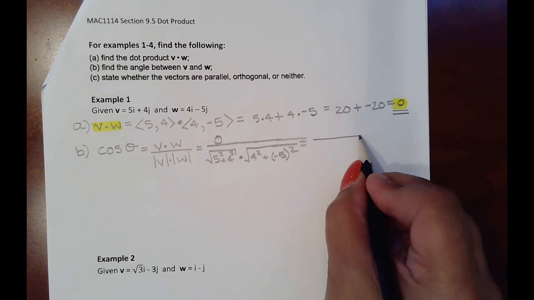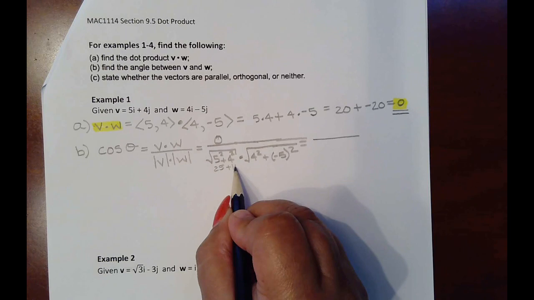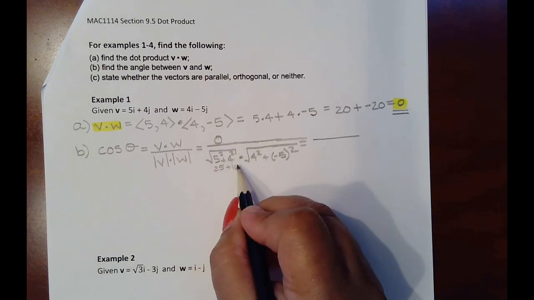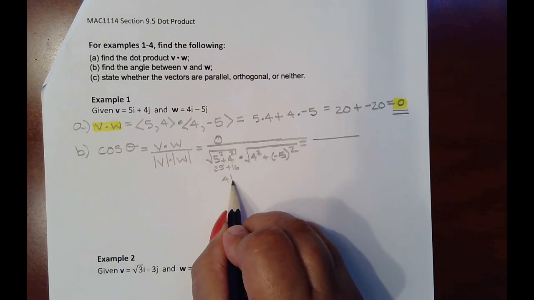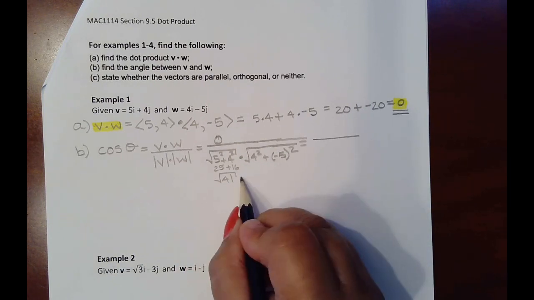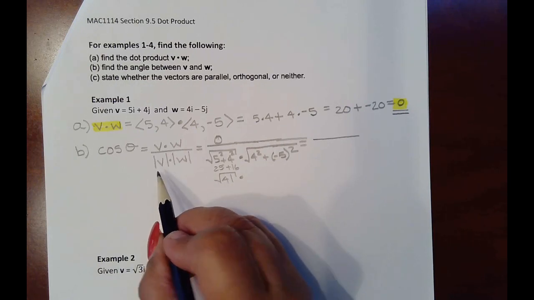So the magnitude here would be 25 plus 16, which would give you 41. Square root of 41 for that one. That would be the magnitude, or in other words, how long vector v is.